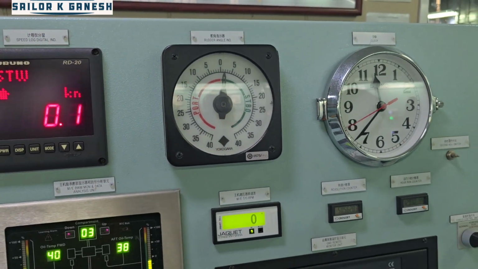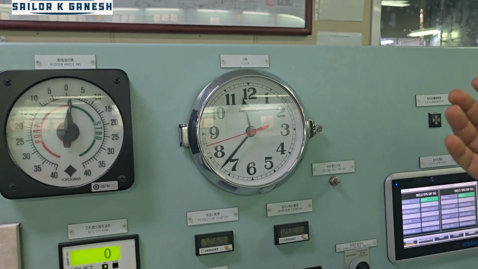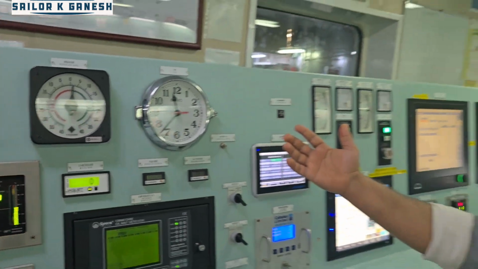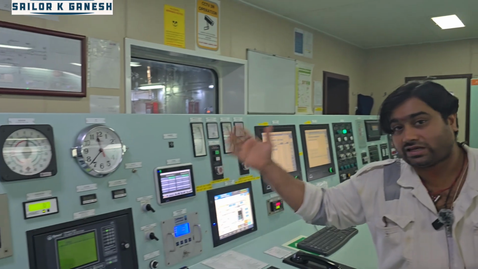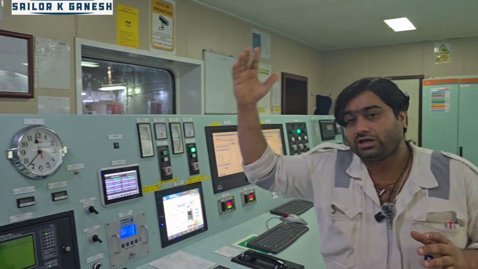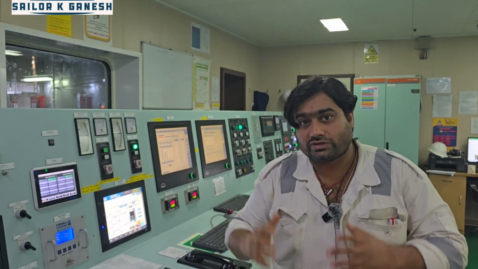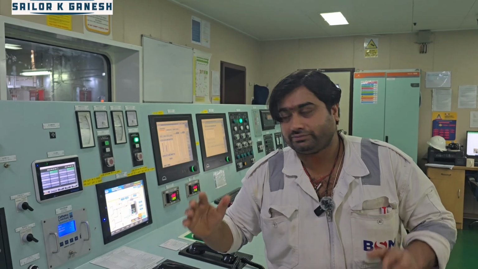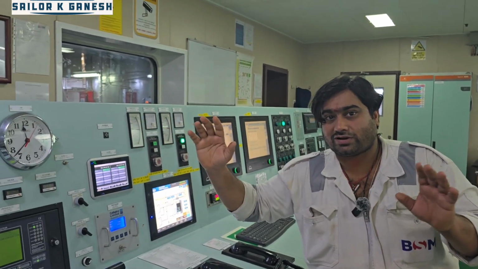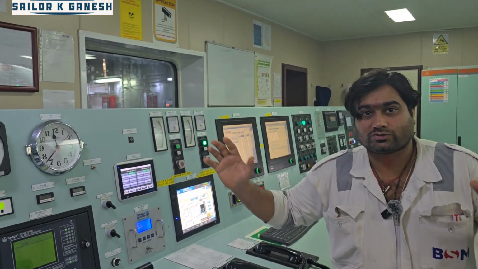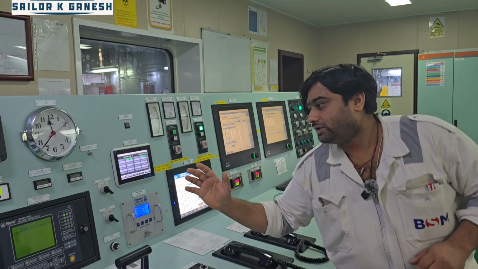This is the master clock. It is not like a normal clock, guys. It is a master clock: as the main clock moves on the bridge, all the slave clocks throughout the ship also move at the same time. So this is that clock. This is not like the different clocks you have in other places.